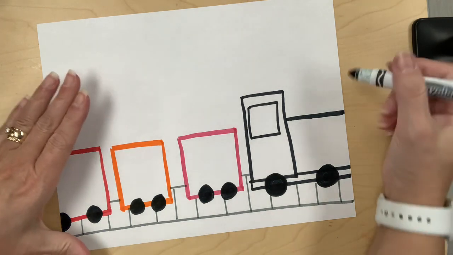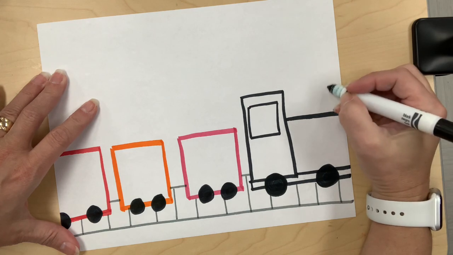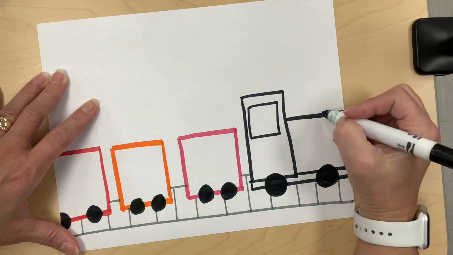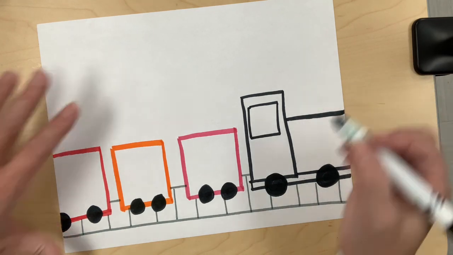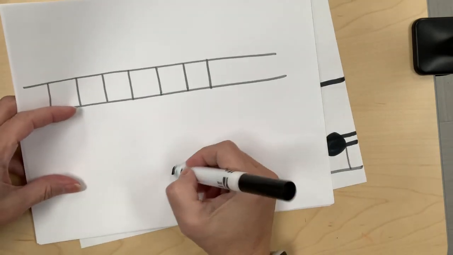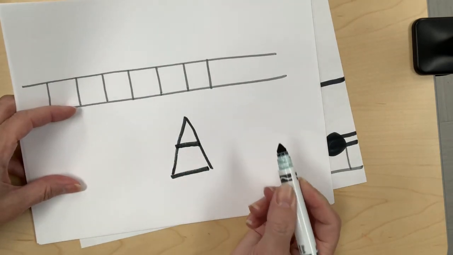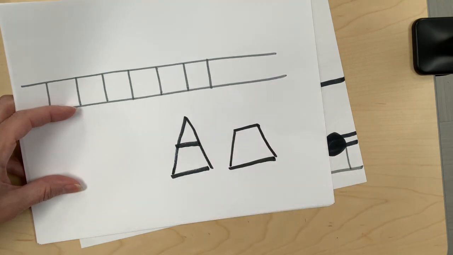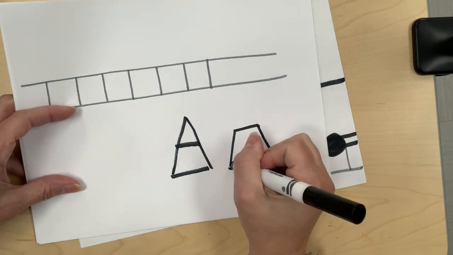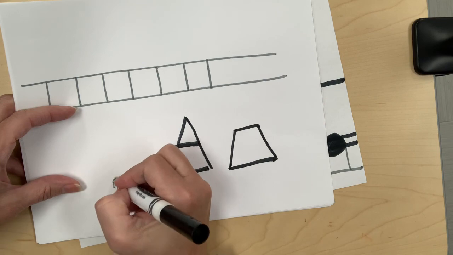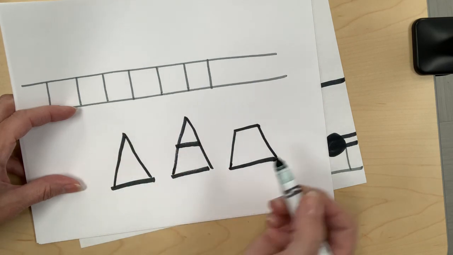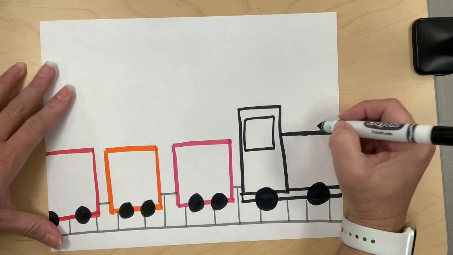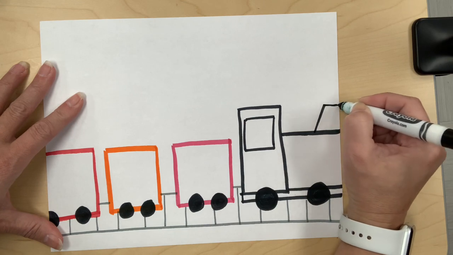I'm also going to add where the steam comes out of the engine. We're going to make a shape. It looks kind of like a triangle, but we're going to cut the top off, okay? So I'm going to come up, come over, down. This is actually called, it's a big word, a trapezoid, okay? But if you want to make it a triangle, you can make it a triangle. That's totally fine. I just cut the top off. All right, so I am going to put that up here by the engine.